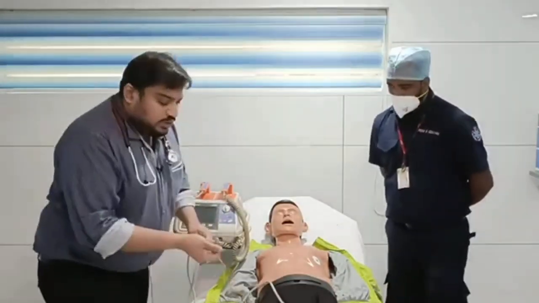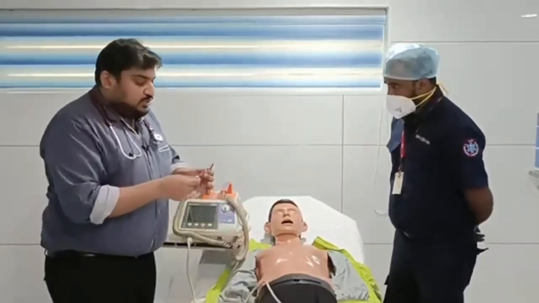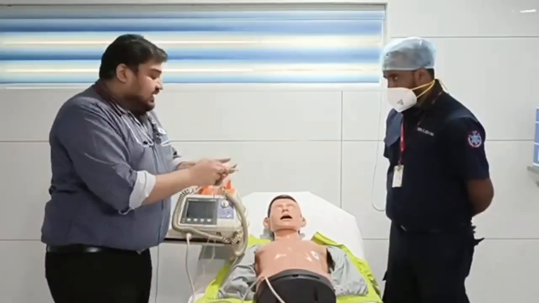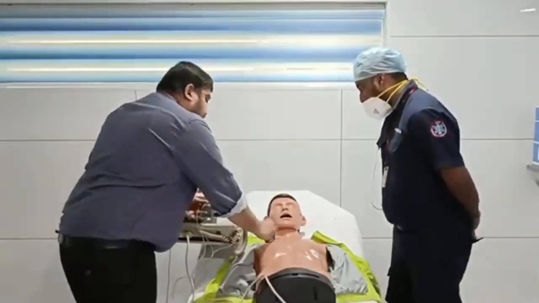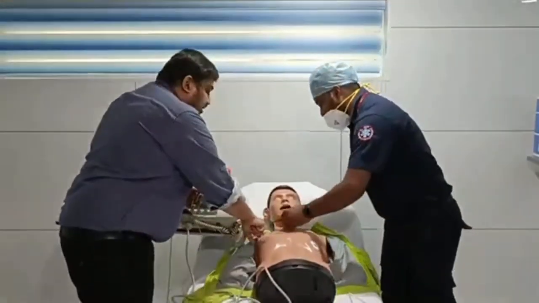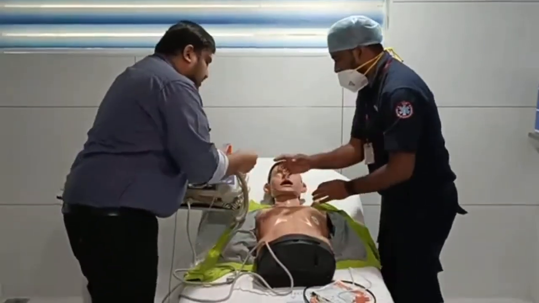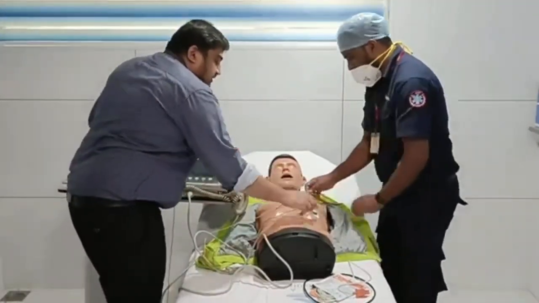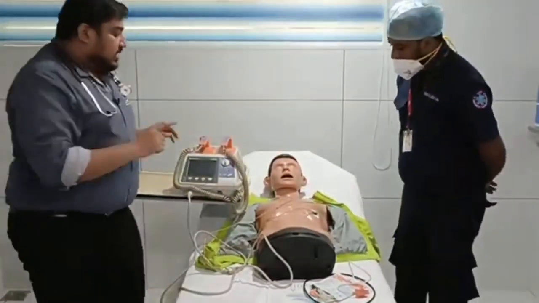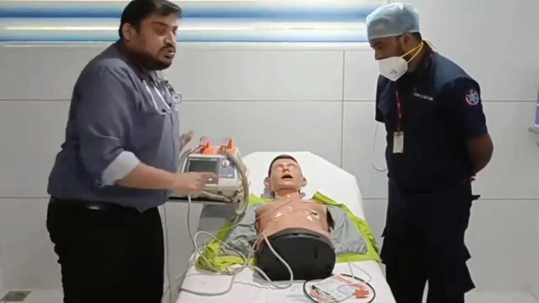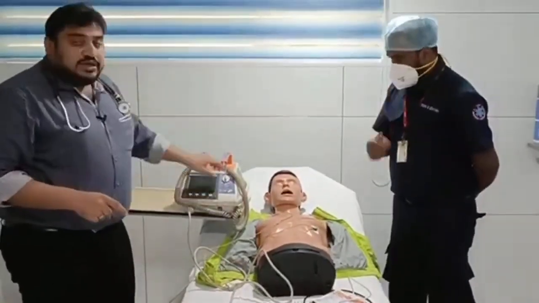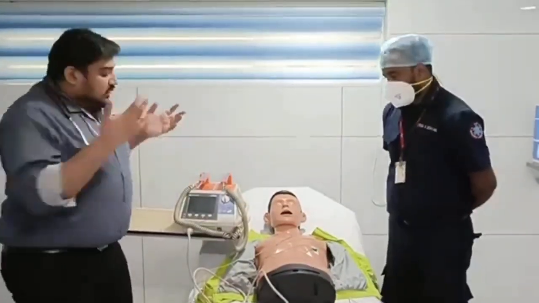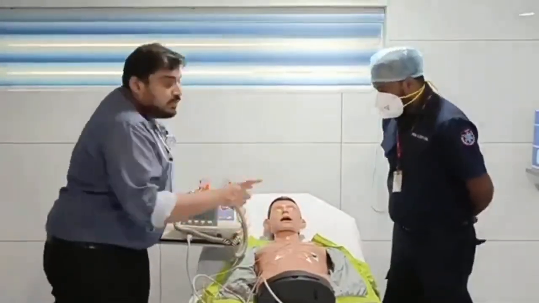So again, how do you connect your defibrillator for monitoring? You have three leads like this: the red, yellow and the green. Red needs to be connected over the right, yellow over the left, and green over the apex. This is the three lead position that you need to remember: red, yellow and green. When you connect this to the defibrillator, it will give you a rhythm. So that is how it functions. Remember red, yellow and green.